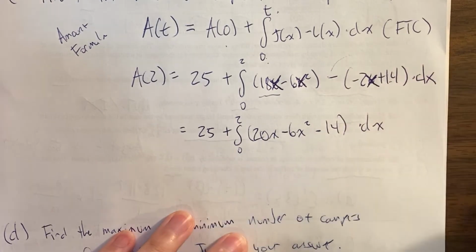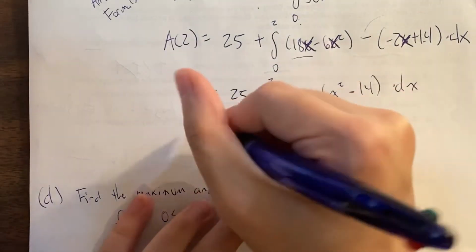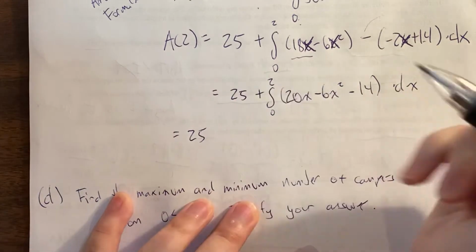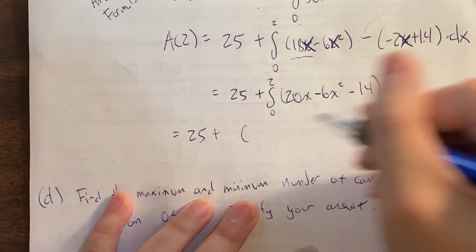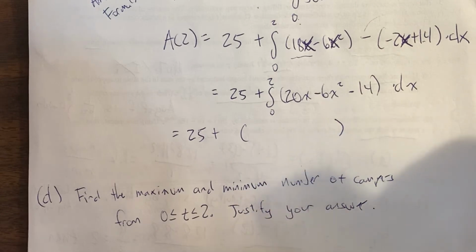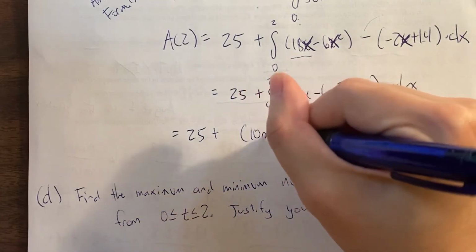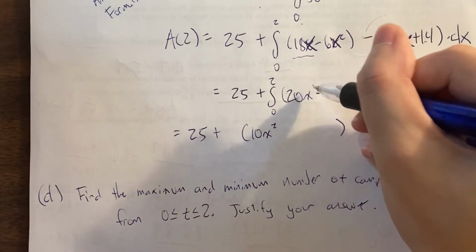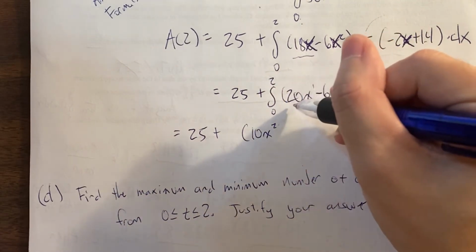Then we are going to take this integral. So we're going to write 25, then plus, and we are going to take the antiderivative. Same thing from the first page. The antiderivative of 20x is 10x squared by the power rule. You add 1 to the exponent and then divide by the new exponent.